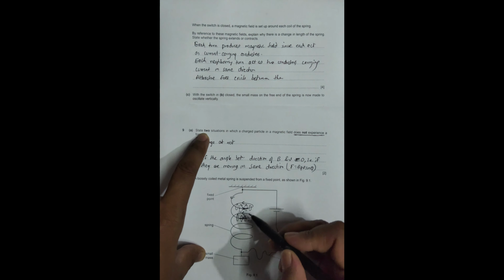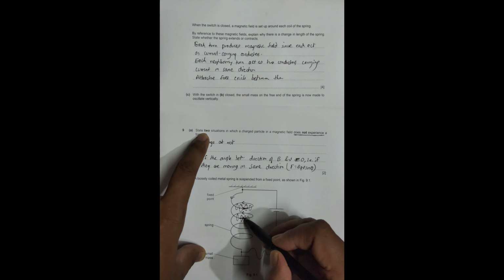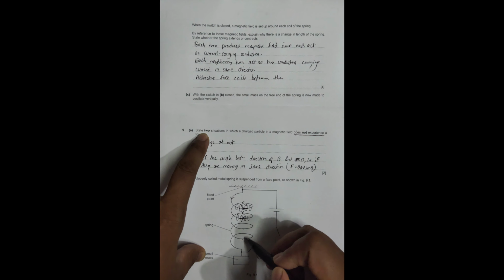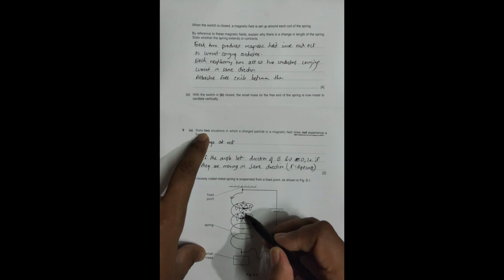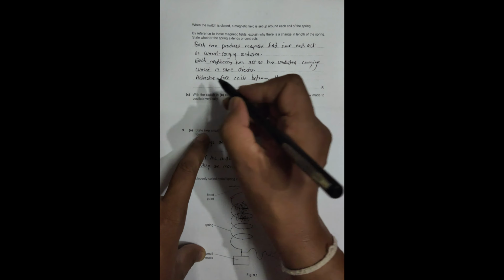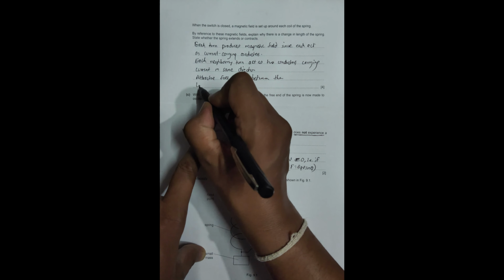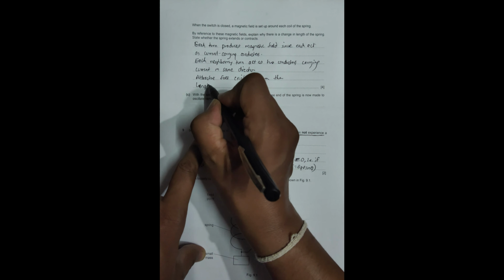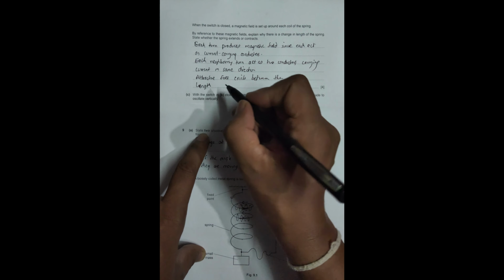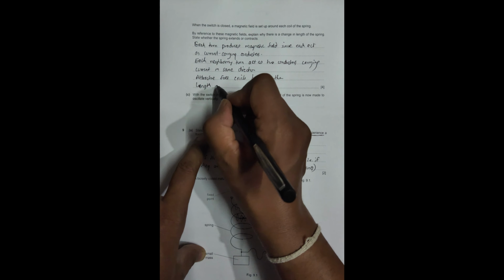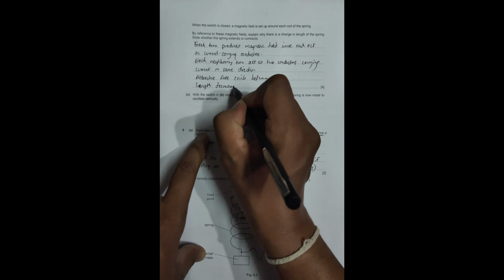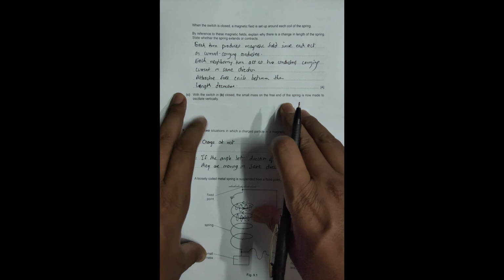Because of the attractive force, this turn attracts this turn, this attracts this turn, and this attracts this turn. Similarly, this and this attract, this and this attract. That causes the length to decrease. The whole length of the coil should decrease. So that's the reason for this.